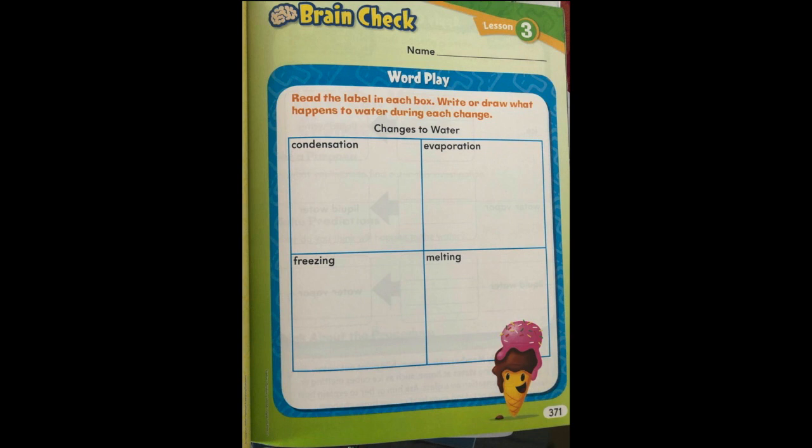Changes to water. The first box is condensation. Can you read that word? Condensation. So we need to write or draw what happens to water during condensation. Can you think of something to put? If not, don't worry, I will help you.